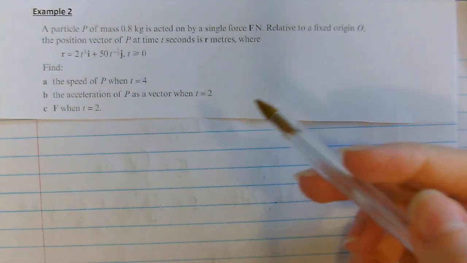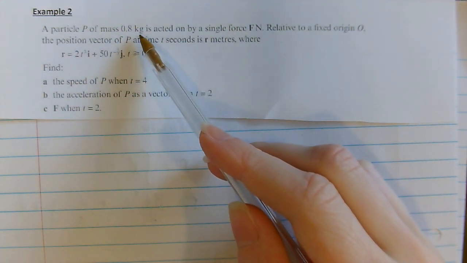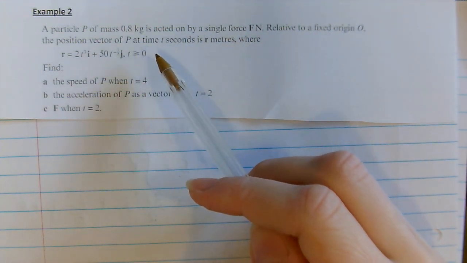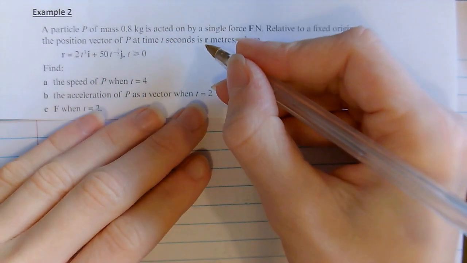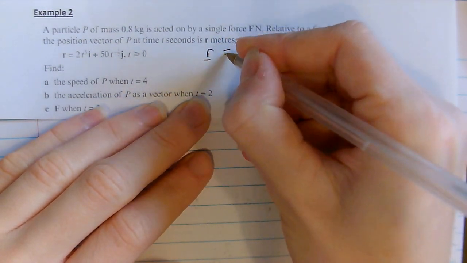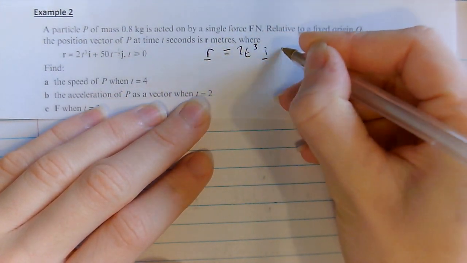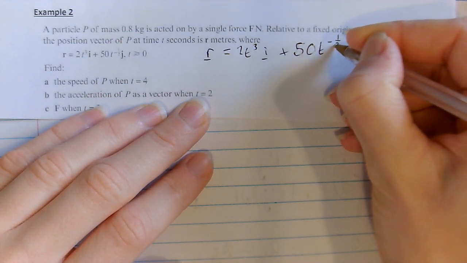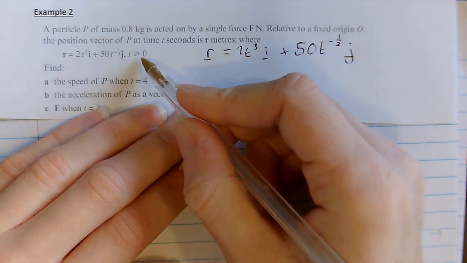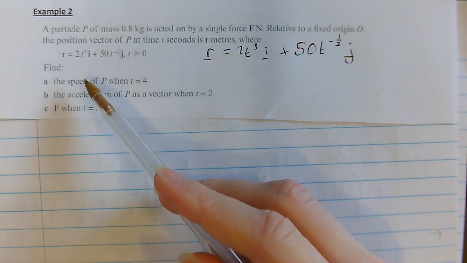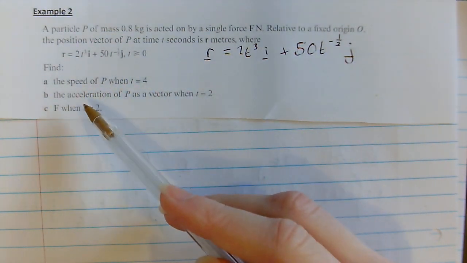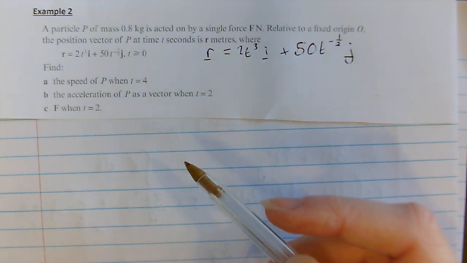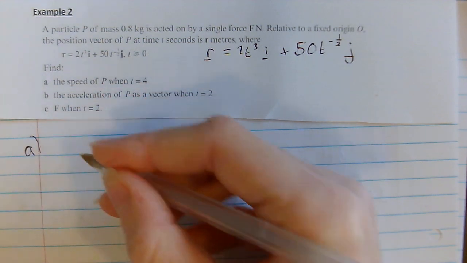Okay, example 2. It's got a particle of mass 0.8 kilogram acted on by a force F relative to the origin. The position vector is given by this here. Now it's slightly blurry, sorry. So we've got r equals 2t cubed i plus 50t to the minus a half j, when t is greater than or equal to 0. Find the speed of P when t is 4, the acceleration of P when t is 2, and F when t is 2. Okay, so for part A, you want the speed.